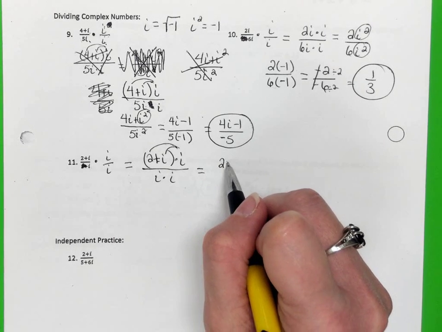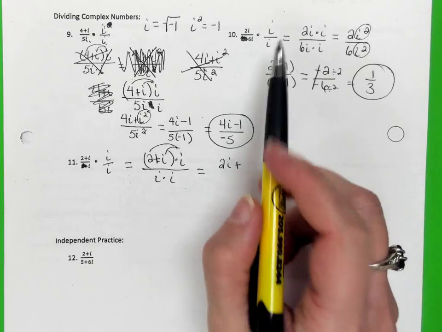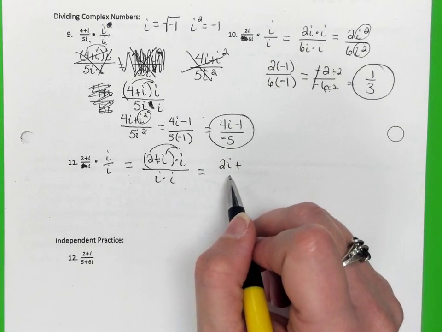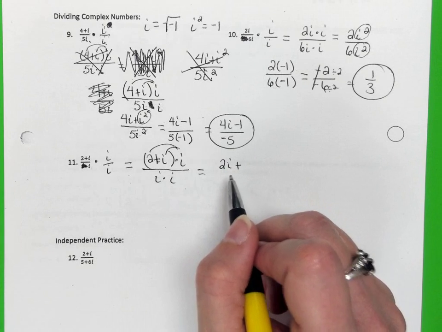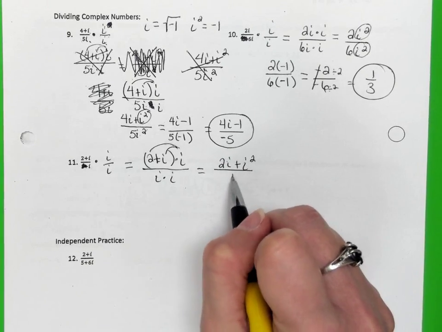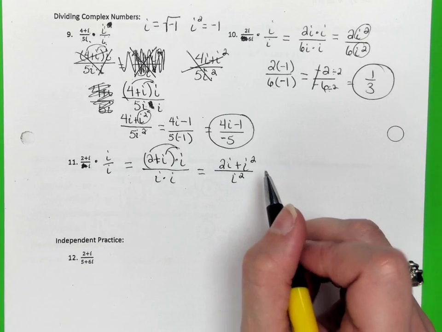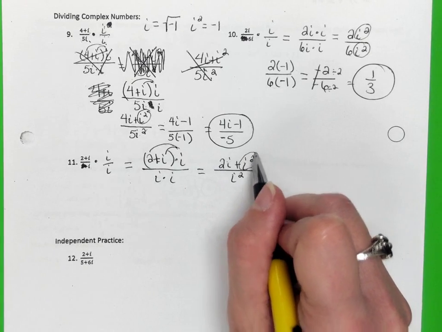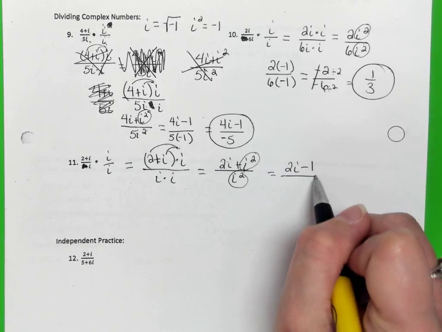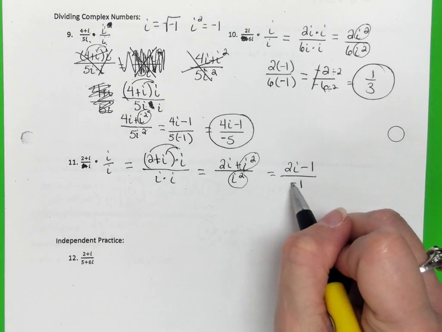So 2i. Why didn't we do that on the last one? Because there was only one number. There was only one term. 2i times i, I mean, you could have put parentheses, you just don't have to. Let's see. It'd be 2i plus i squared over i squared. Then you can change both of these to -1s. So that'll be 2i minus 1 over -1.